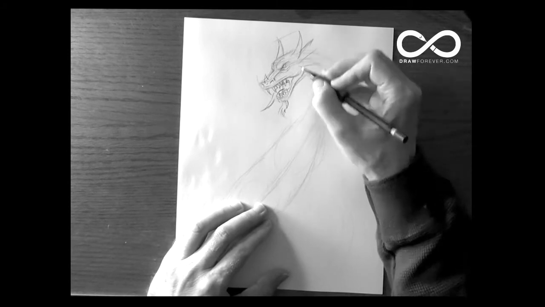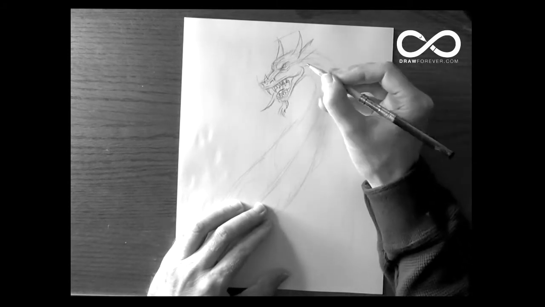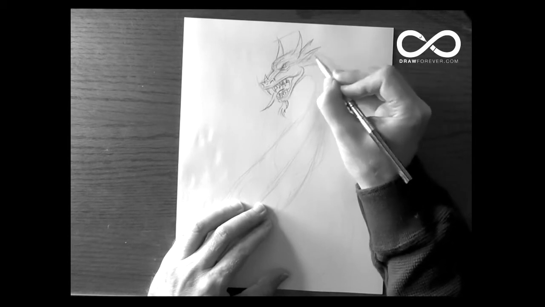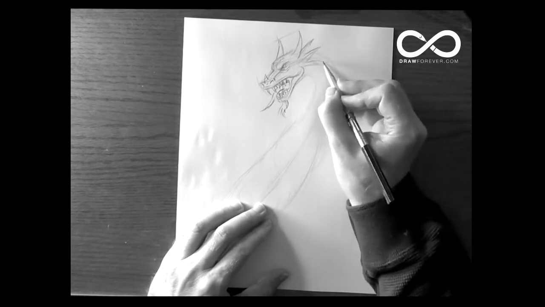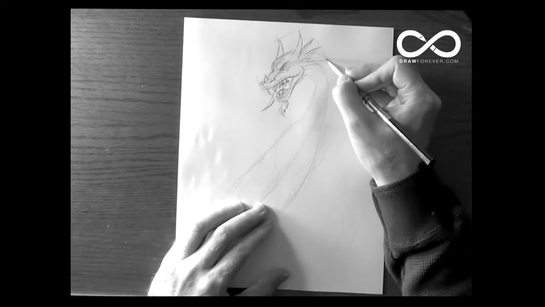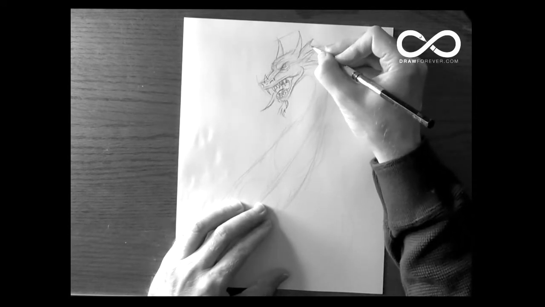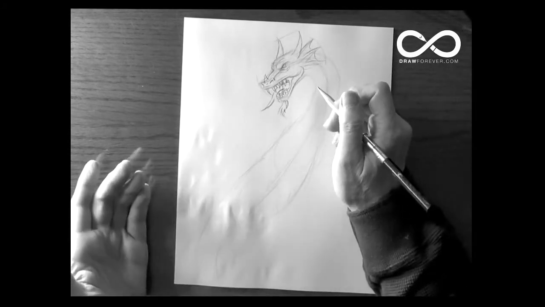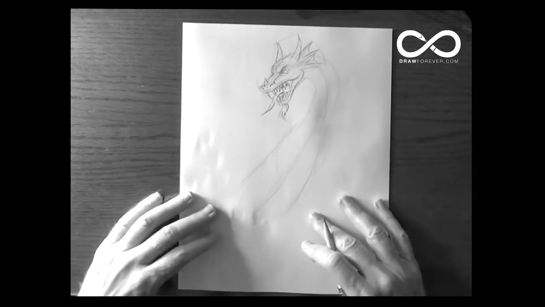This being the first, switching back to a different pencil. This being the second, and this being the third. Notice they're all in an arc. That way it makes it easy to do the webbing in between. Now I'm just setting this up so you can add more details in later, but this is the initial setup.